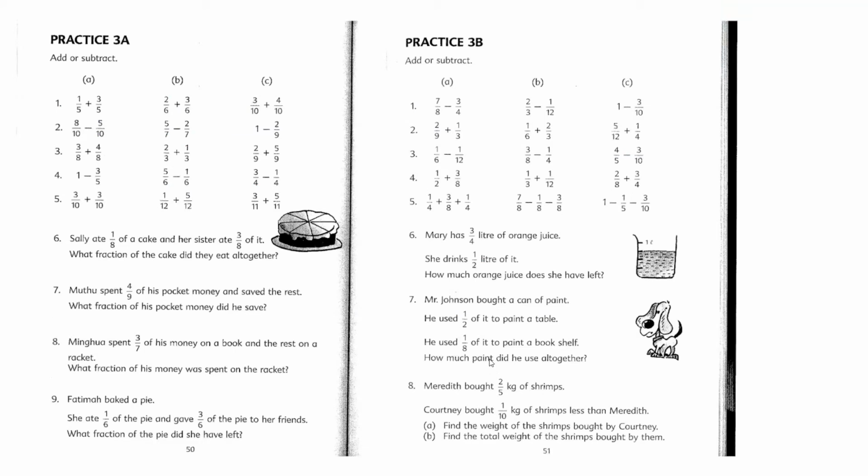A half. Nope, it's not a half. 3/8 minus 1/4. Okay, so 1/4, what would that be equal to? 1/4 would be 1.5? Nope. 1/4 is not 1/2. Oh, right. Sorry, in eighths, it would have been 2/8, right?